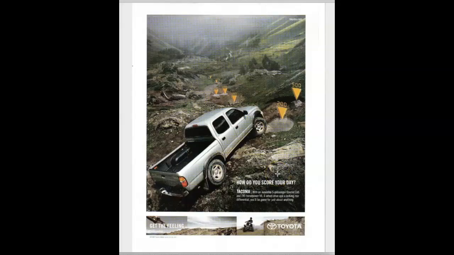Well, continue on then. How do you score your day? Tacoma with an available 5-passenger double cab, 190 horsepower, V6, four-wheel drive, and a locking rear differential. You'll be game for just about anything.